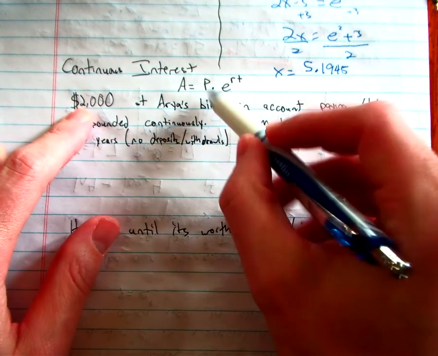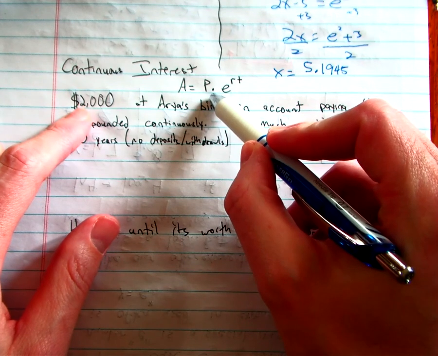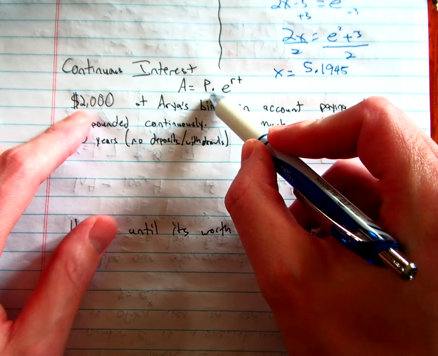All right, so P, still the same as our other equation. P is your starting amount, your principal.